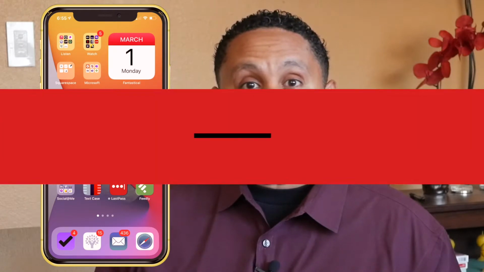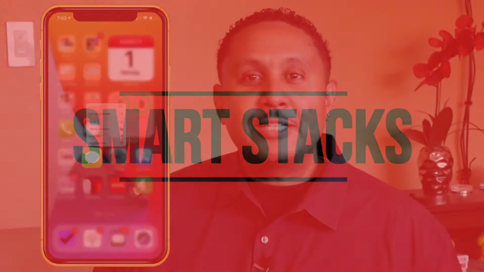First, Smart Stacks. Let's go back into jiggle mode, then tap the plus button. Then tap Smart Stack. Select a widget size. I like this middle one. Tap Add Widget, now tap Done. The Smart Stack is a collection of widgets that you can swipe through. As you use your phone, you'll swipe to the widget in the stack that you want. Your iPhone will learn when you want to see each widget over time.